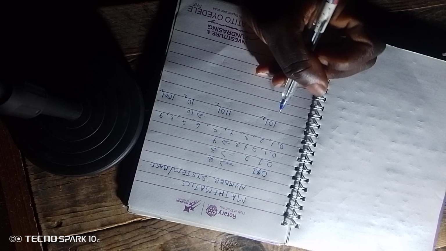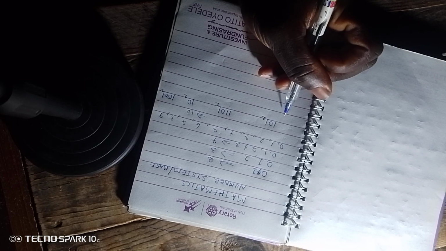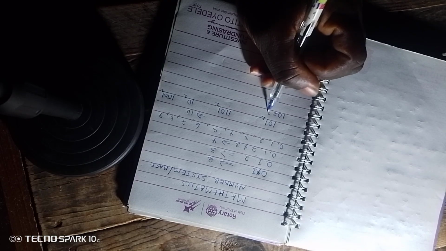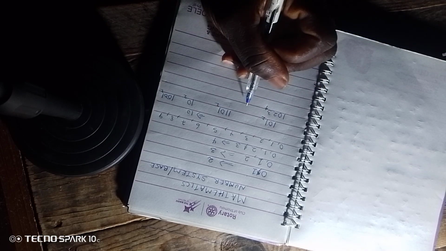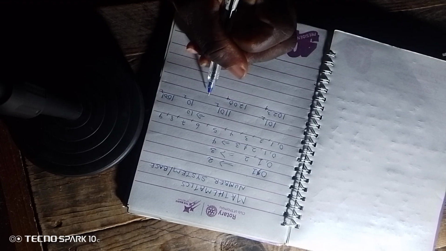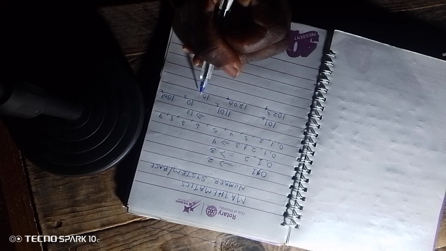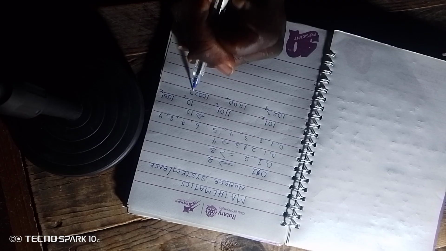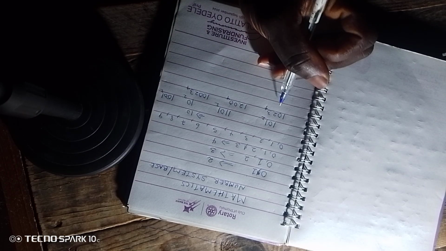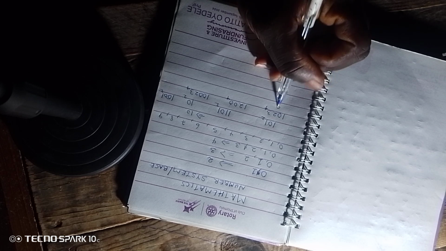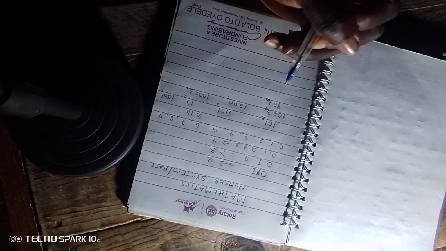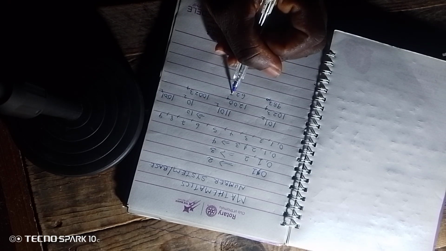And if you are to work with base 4, for example, you can have any form of number that is not beyond 3: 1023 base 4, 1200 base 4, 10023 base 4. For base 10, you can have every number from 0 to 9. You can have 987 base 10, 625 base 10.